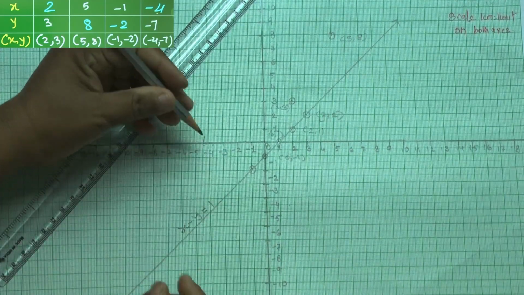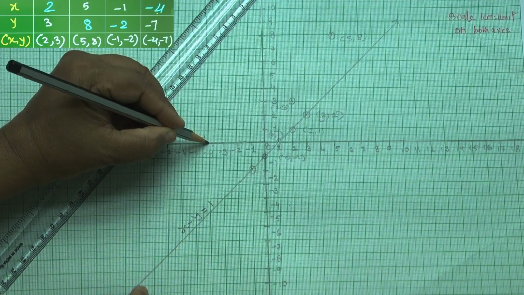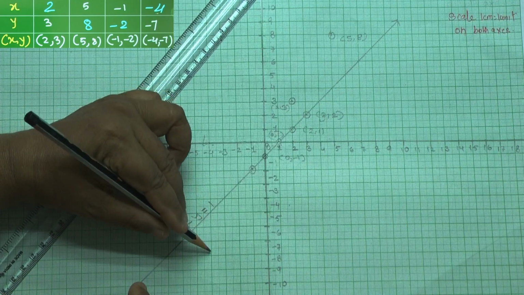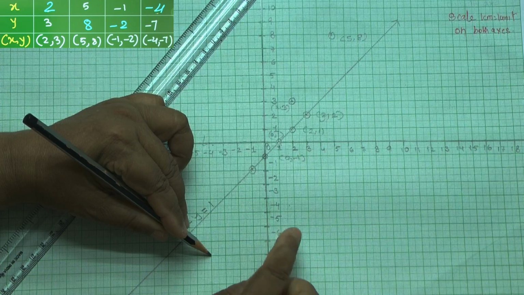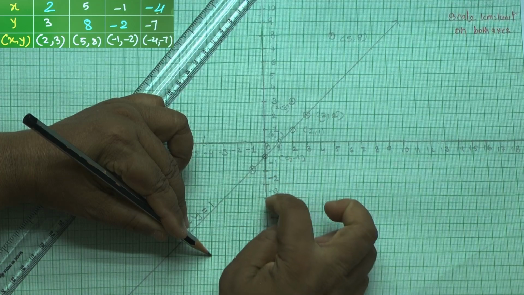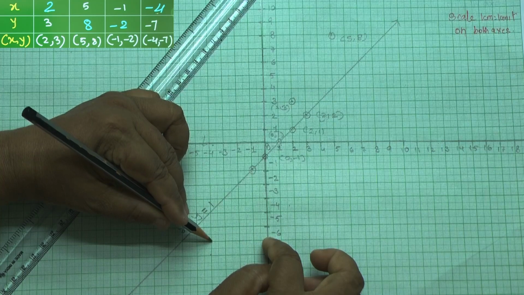From here I will be moving 7 steps down. So, minus 4 and now I will move here to minus 7. Minus 1, minus 2, minus 3, minus 4, minus 5, minus 6, minus 7. This is my minus 7.